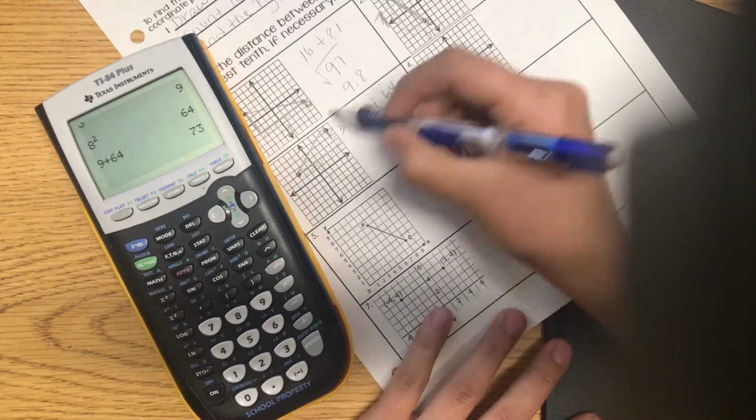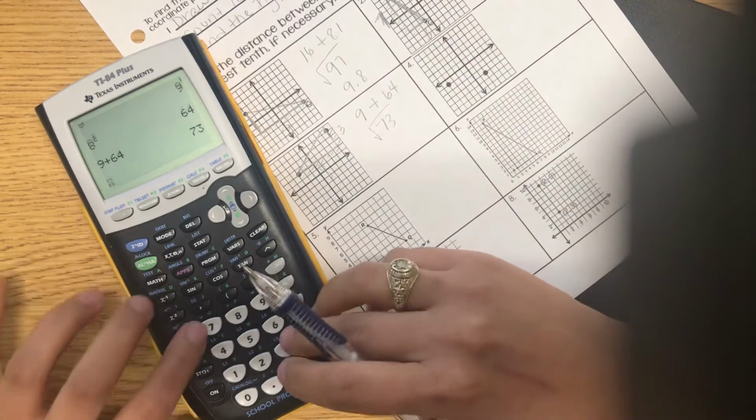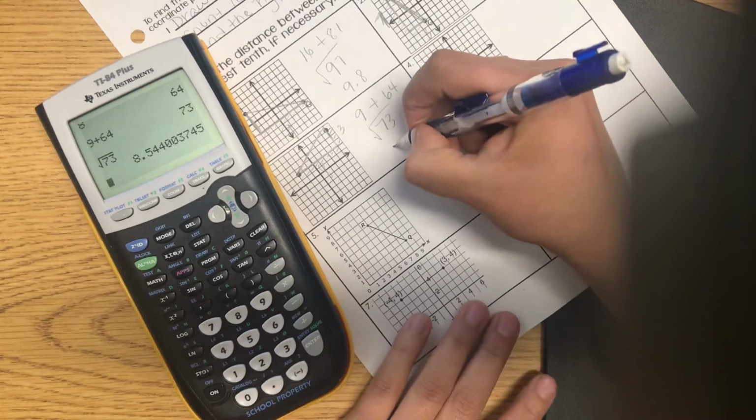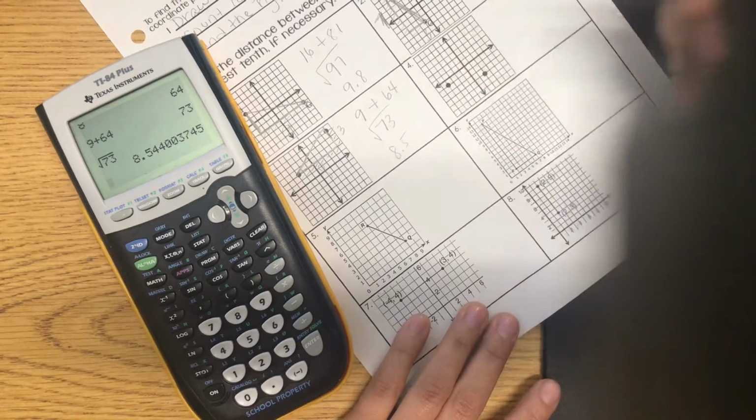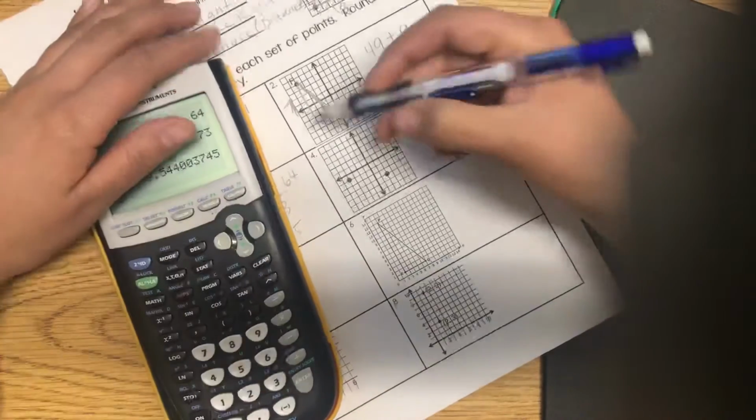But to find the length of the hypotenuse, we're going to take the square root. So my final answer, rounded to the tenths place, is 8.5. A couple more like that.